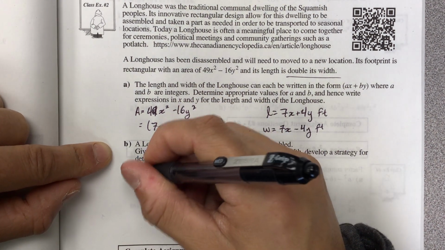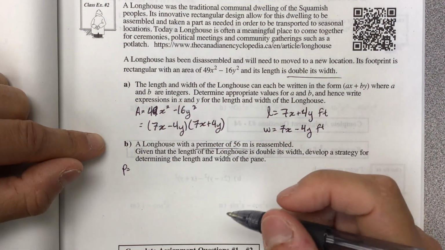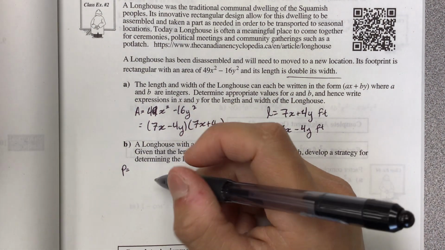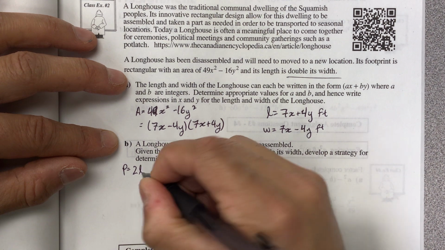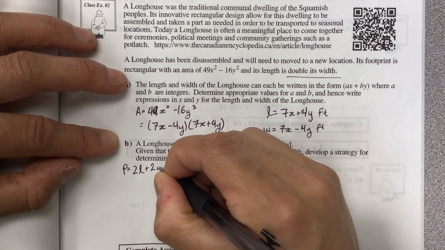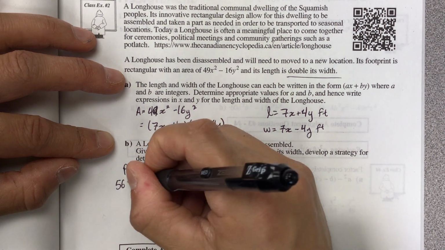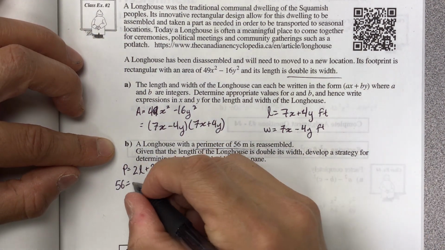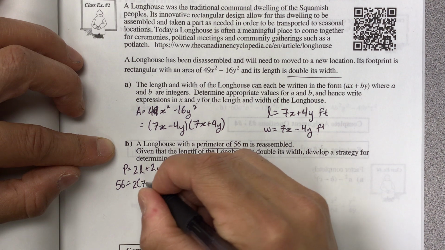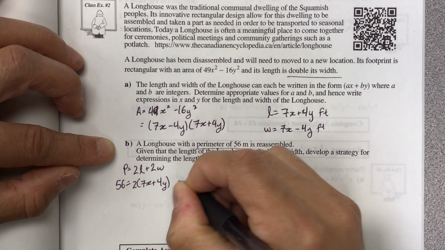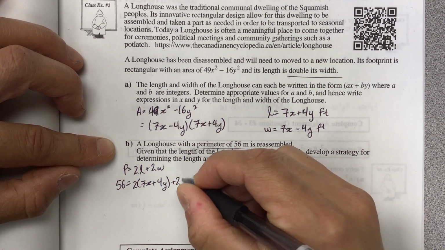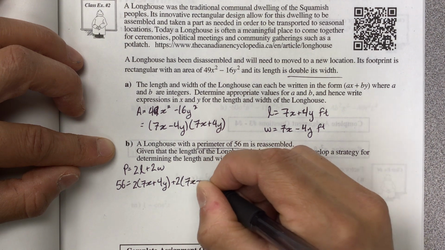And we know that if we're given the perimeter or are looking for the perimeter, then the perimeter of a rectangle is going to be 2 times the length plus 2 times the width. The perimeter is 56, and my length is going to be 2 times 7x plus 4y plus 2 times 7x minus 4y.